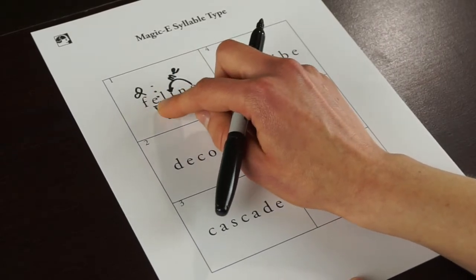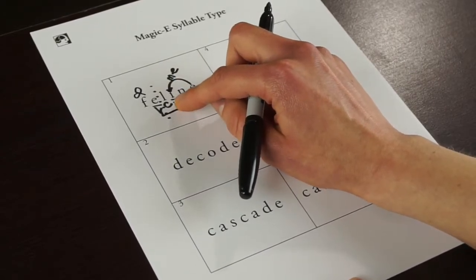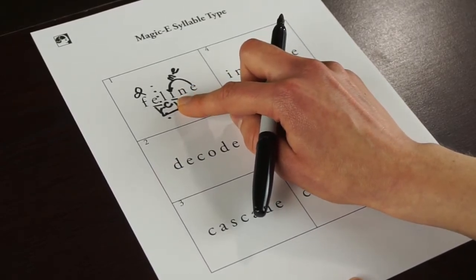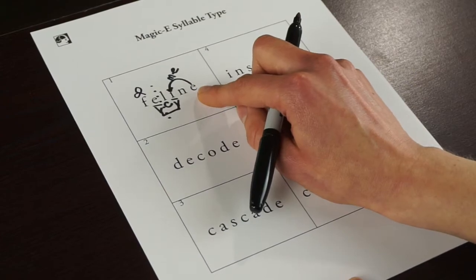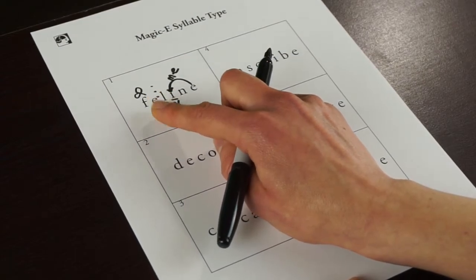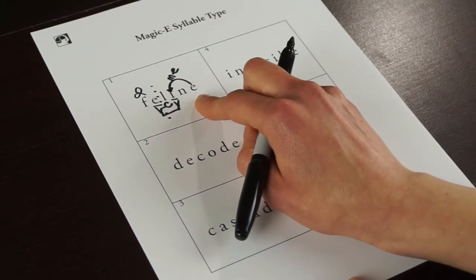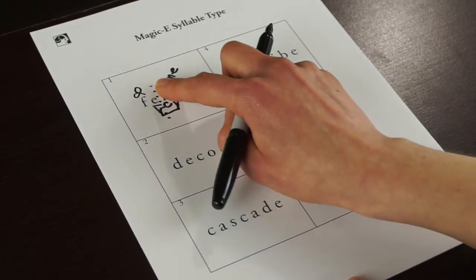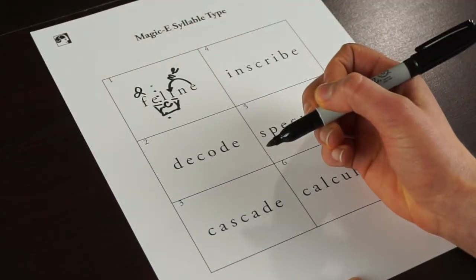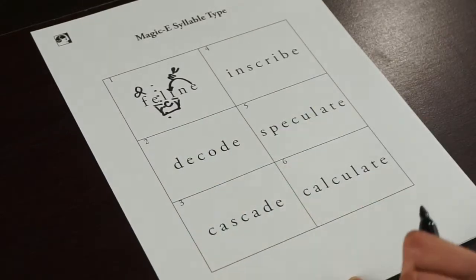Open syllable tells us that this vowel is going to be long. Magic E syllable tells us that this vowel is going to be long, but it also tells us that this E is silent. So we're going to read a long sound for here, and we're not going to say anything when we get to that E. Let's sound out both of these parts. First syllable, fee. Second syllable, line. Put it together, feline. Well, that sounded right to me, so I don't have to worry about moving my dotted line. If it helps, your students can draw a solid line over the top, or they can just leave it and read feline.